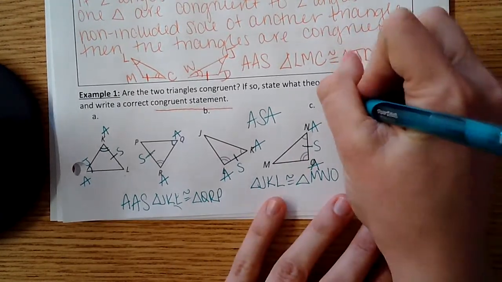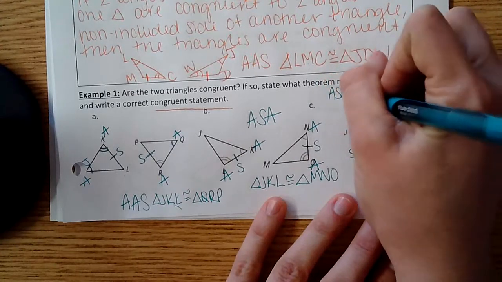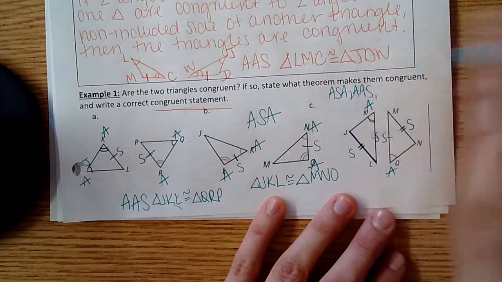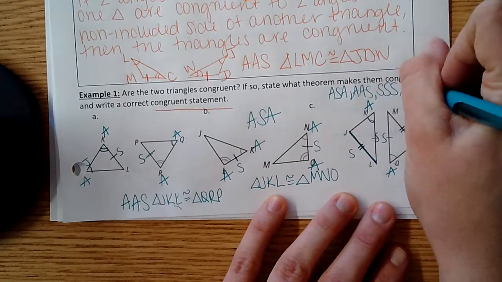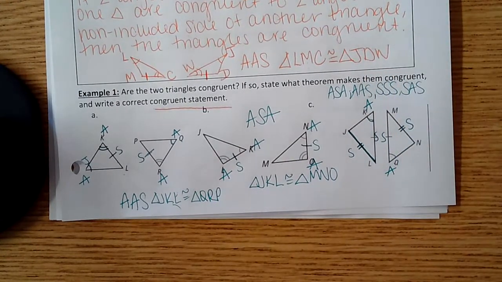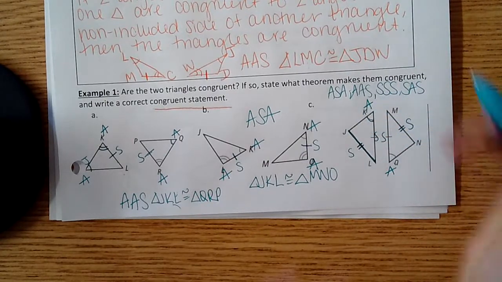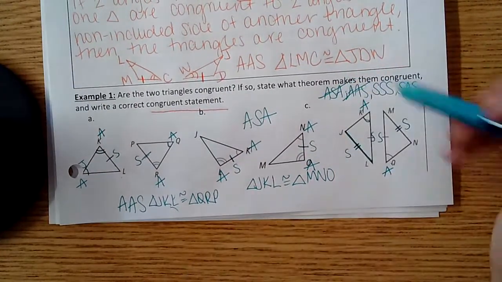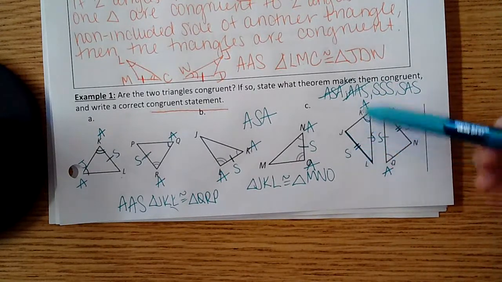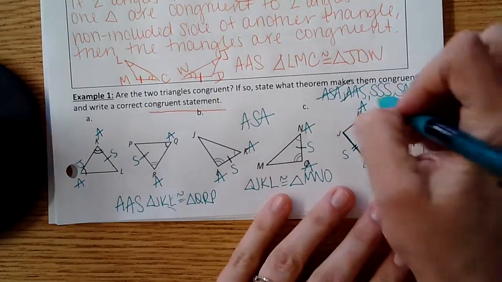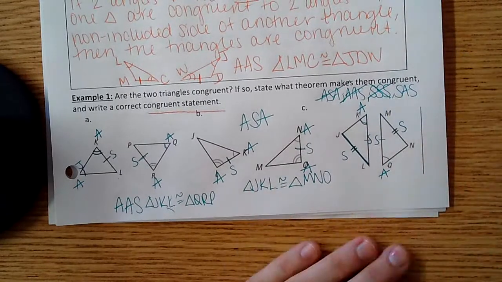So here's all of our options. We have angle side angle, angle angle side, which we learned today. Yesterday we did side side side and side angle side. Okay, those are the only four ways. I know it's not this one or this one because I have two sides here, and these don't allow for two sides. It's not this because I don't have three.